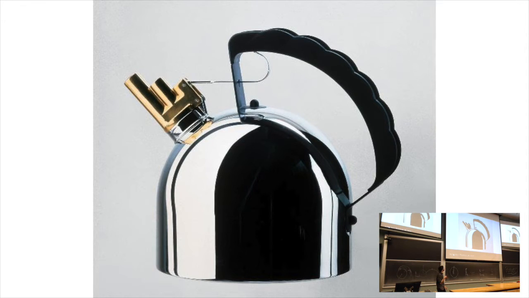This is one of my favorites. I think it looks really cool. Kelsey was calling it the Darth Vader of teapots. Or the iPhone 7. What? Or the iPhone 7 teapot. Yeah, iPhone 7 teapots. I think it looks awesome. It's very simple. It looks really cool.